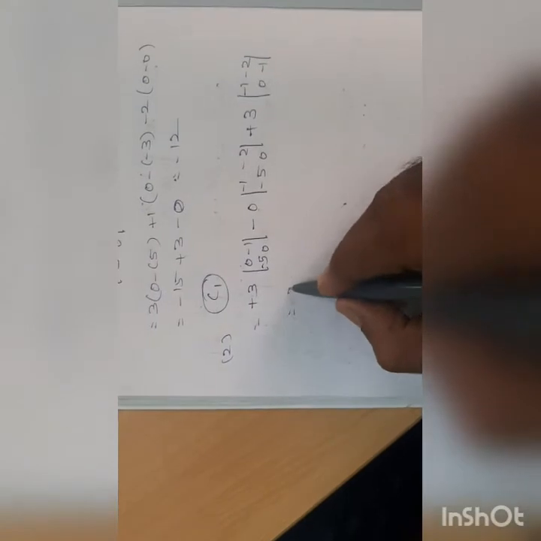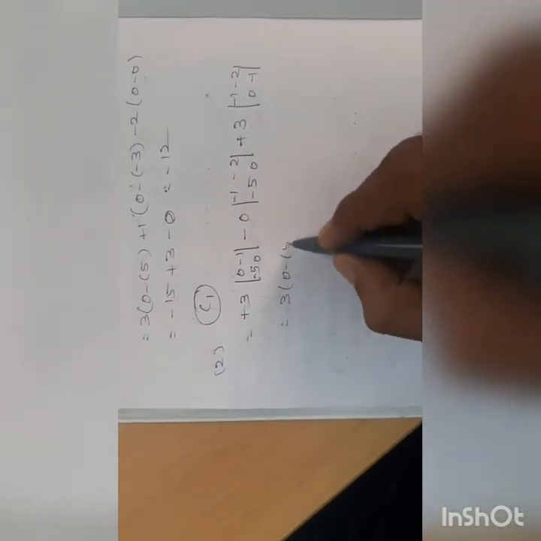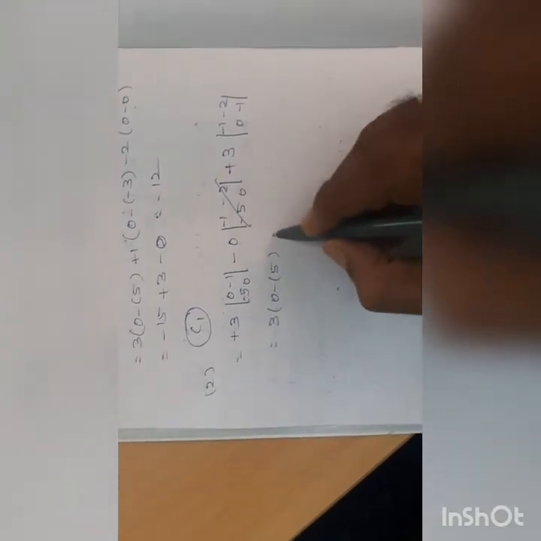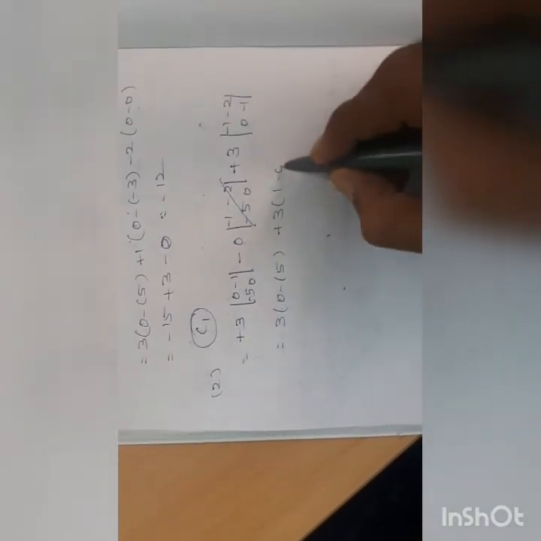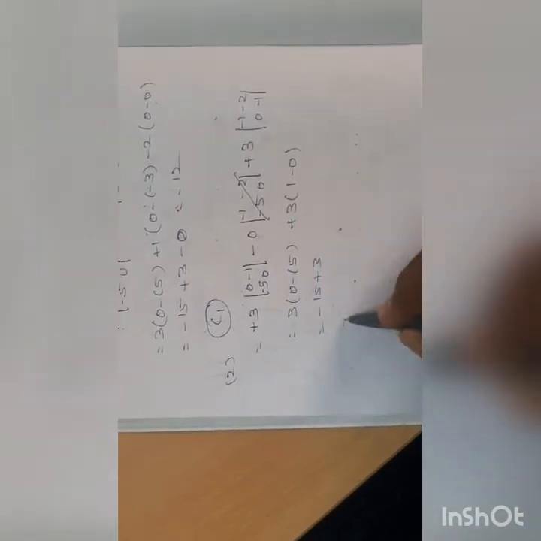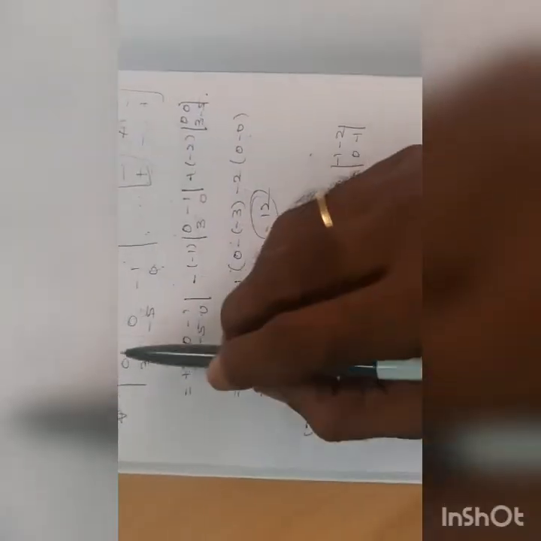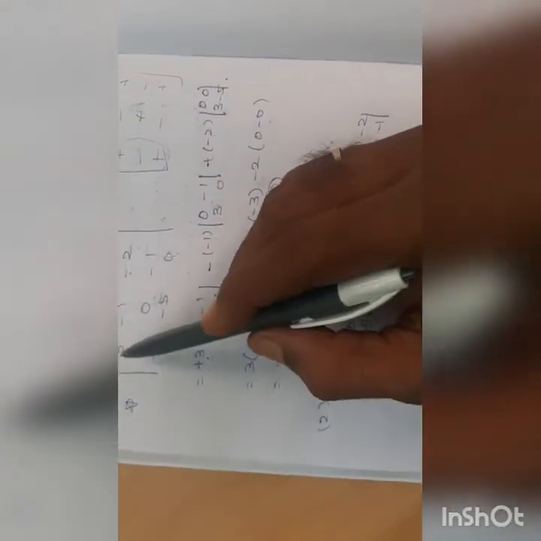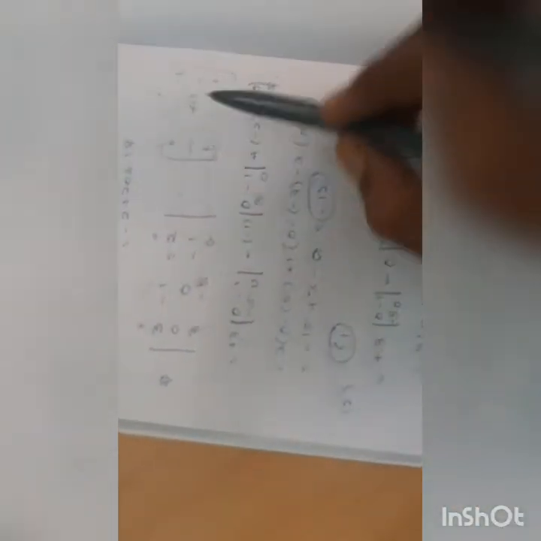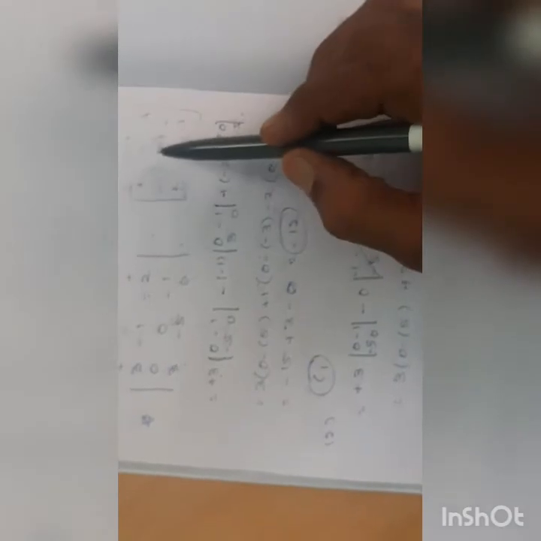Now I expand it. 3 times 0 minus 5 is 0 because 0 into anything is 0, plus 3 times 1 minus 0. So we are getting minus 15 plus 3, that is minus 12. We are getting the same answer. So we can expand not only along the first row but also the first column, second column, third column, and even the second row and third row, with the corresponding sign.